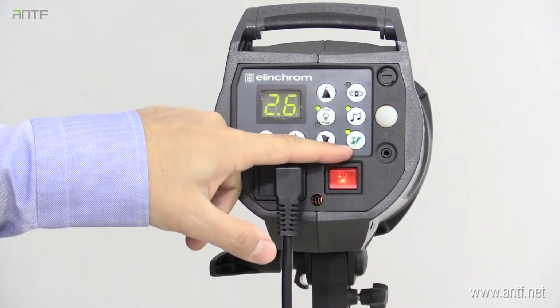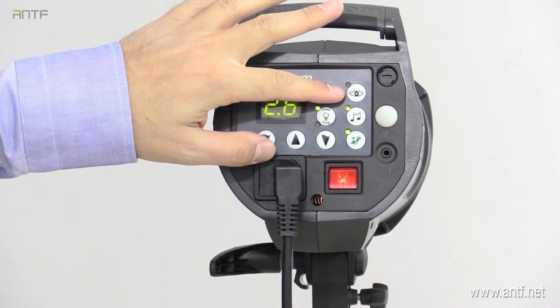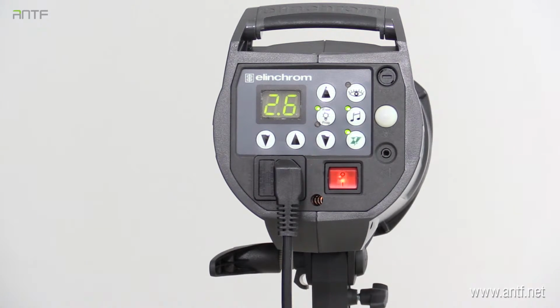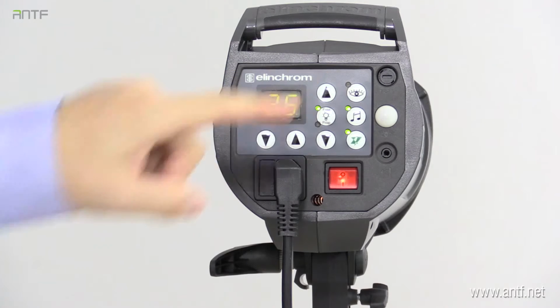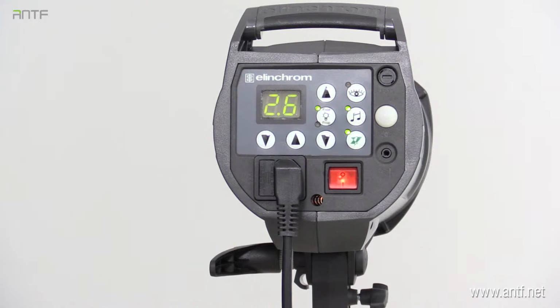The other buttons here are as follows. The first one, where you can see the icon of an eye, this button is for red eye reduction. But I can tell you that since I started using Elincrom, I never faced a problem in red eye reductions and I never had to use this button at all. But it's there. If you are facing red eye problems, you can use this button to decrease red eye problems.